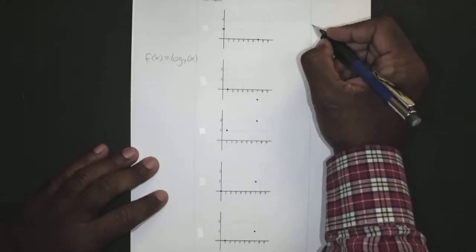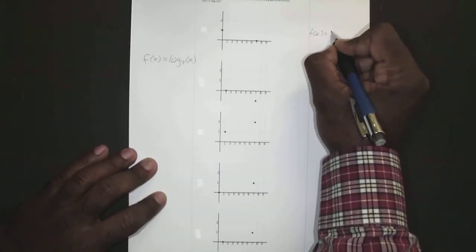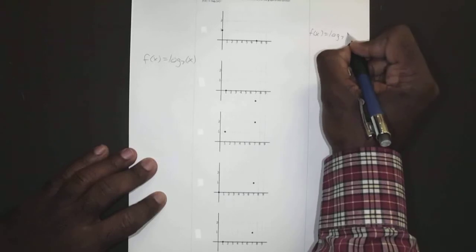Getting the graph of a log function really is the same thing that we've been doing the whole time. So let's say we have f of x equals log base 7 of x.